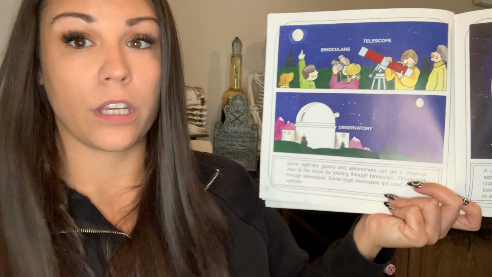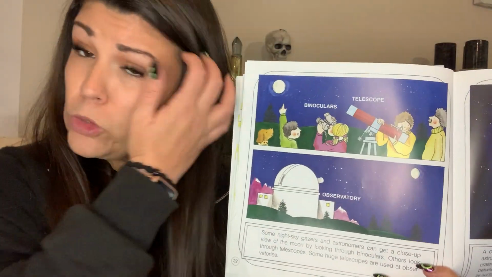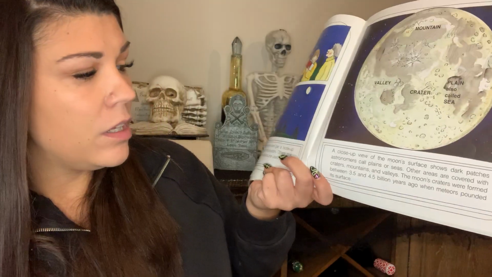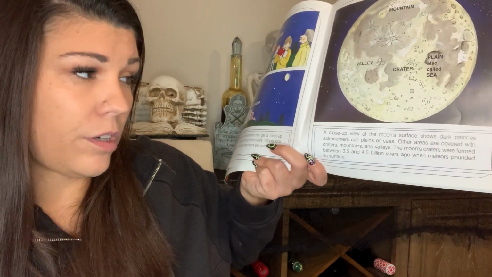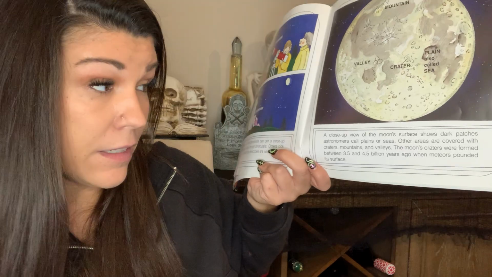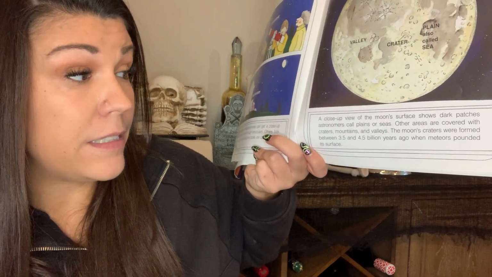Some night sky gazers and astronomers can get a close-up view of the moon by looking through binoculars. Others look through telescopes. Some huge telescopes are used at observatories, okay? So again, sometimes you might use binoculars, sometimes you may use a telescope, to take a better look at the moon. A close-up view of the moon's surface shows dark patches astronomers call plains or seas. Other areas are covered with craters, mountains and valleys.